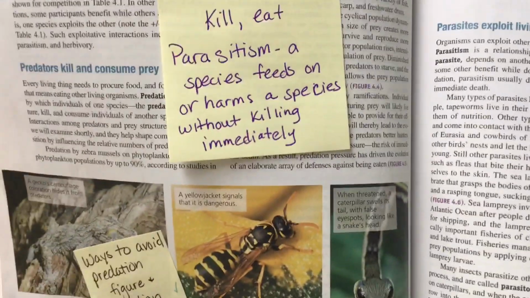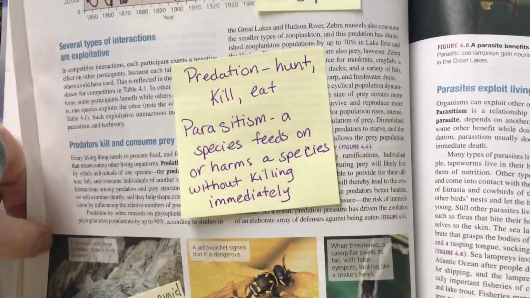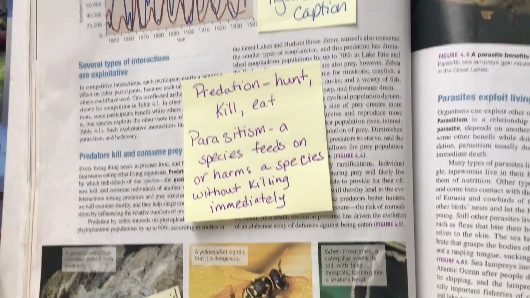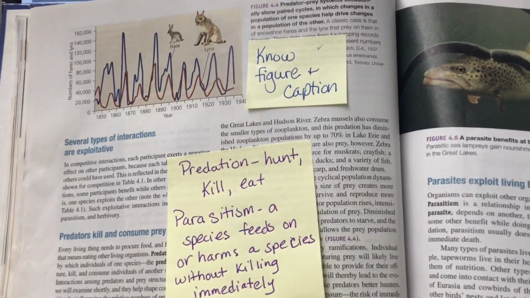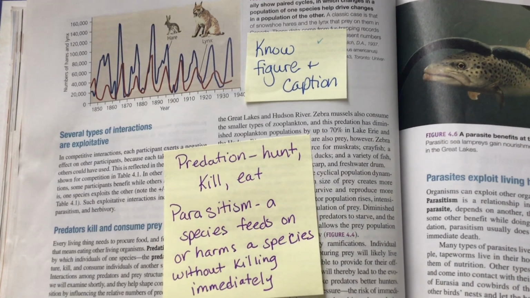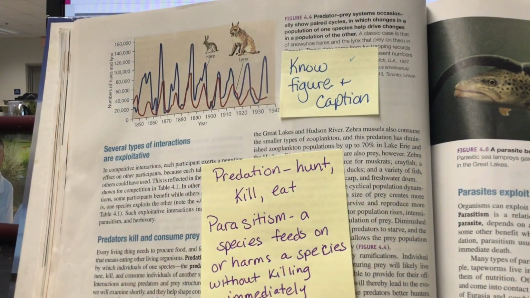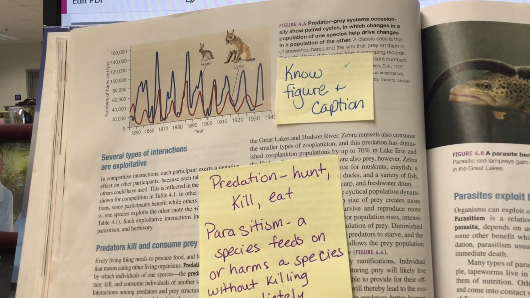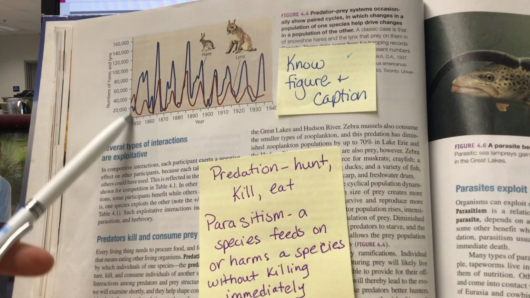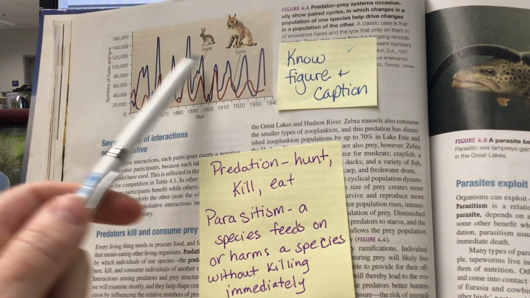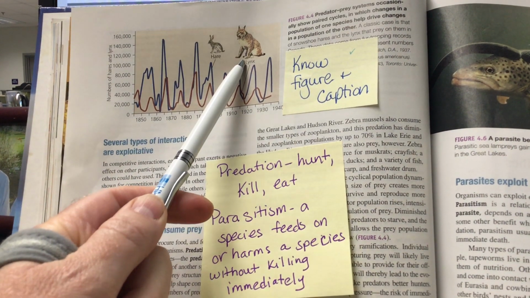At the top of page 79 is about predator-prey interactions. So here we have this figure and caption. So this shows that predators and prey follow each other cyclically. And so we have this data of lynx, which are kind of like bobcats, but they're up north.